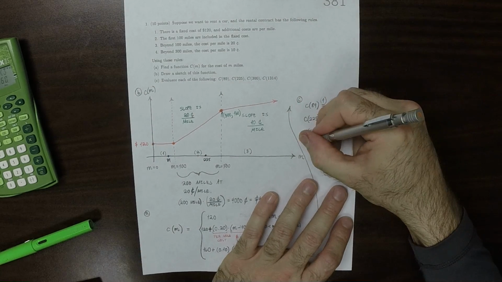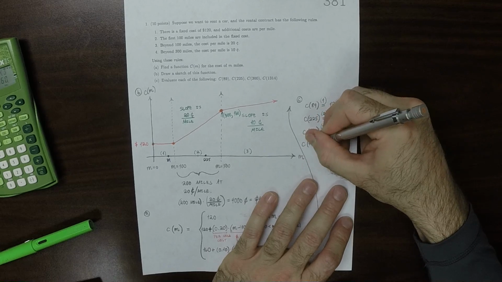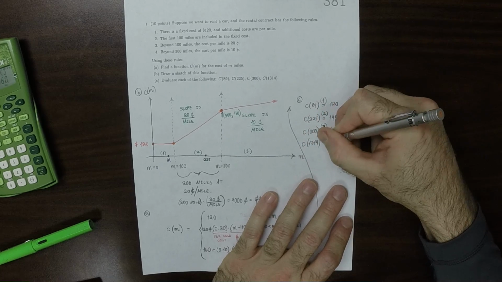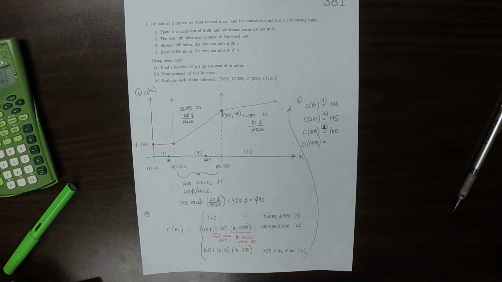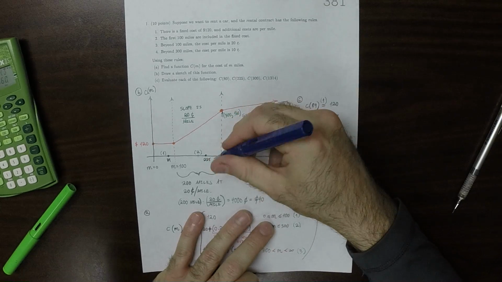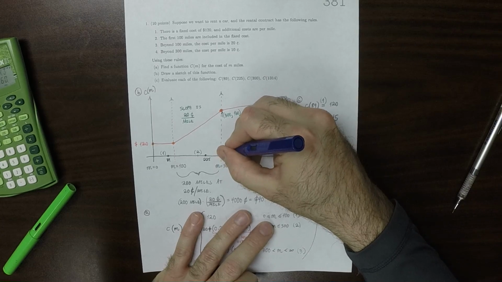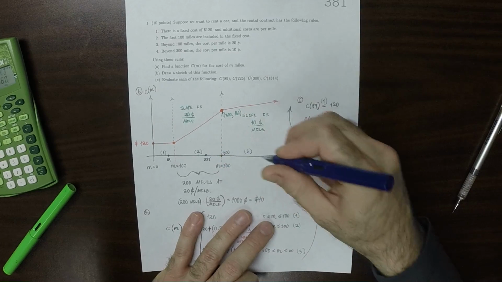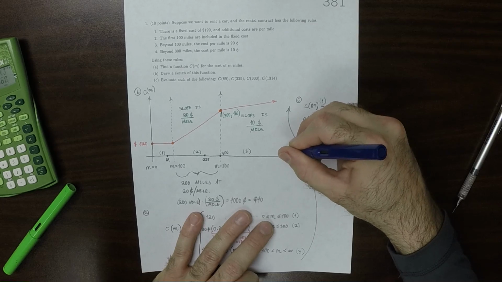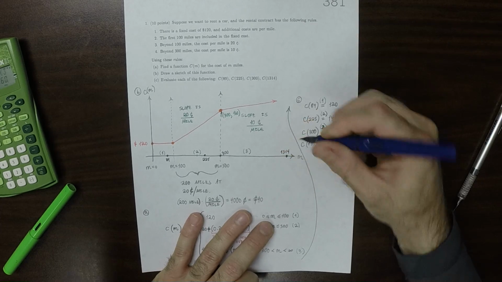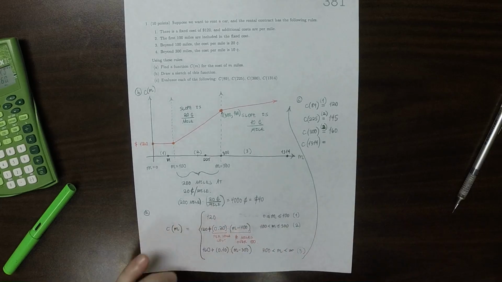Then C evaluated at 1314. Here was 300, where we just evaluated, and then 1314 is way over here, much further obviously.